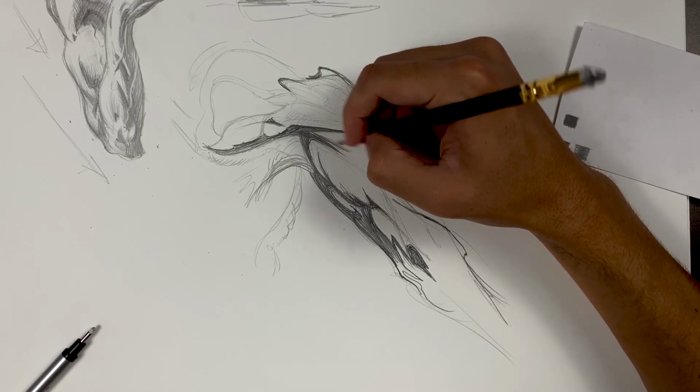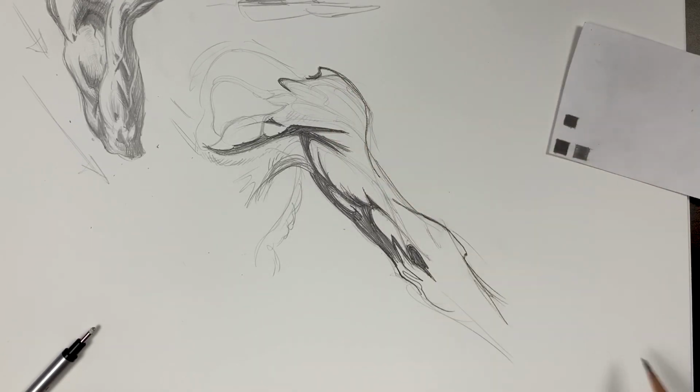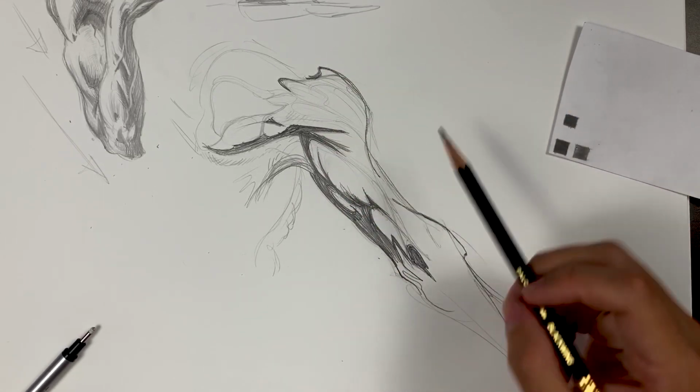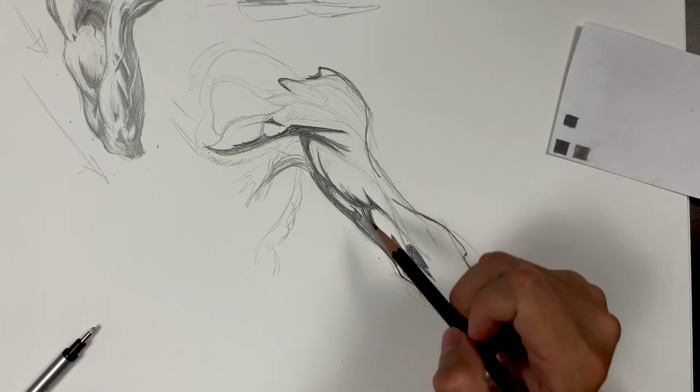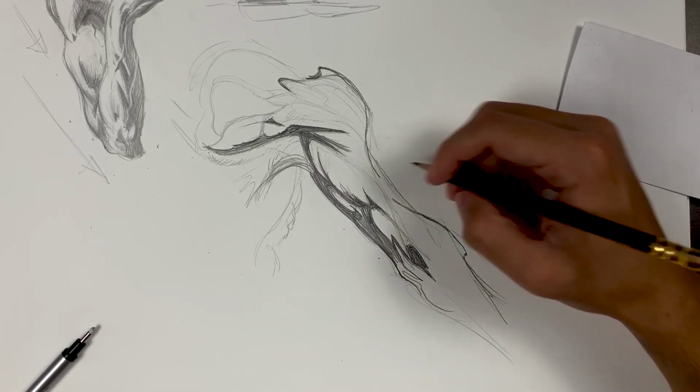Little striation here. When you do striations like skin folds, make sure that you give them variety too. A bigger gap between them, a smaller gap between them, a very big gap between them. You know, vary it up. Small, medium, large.